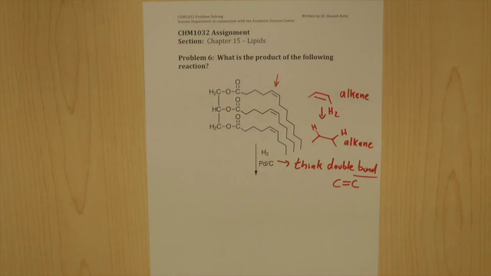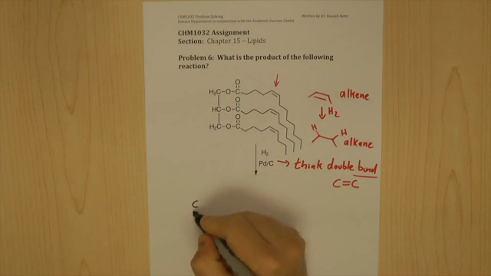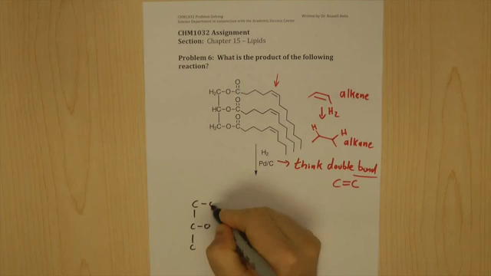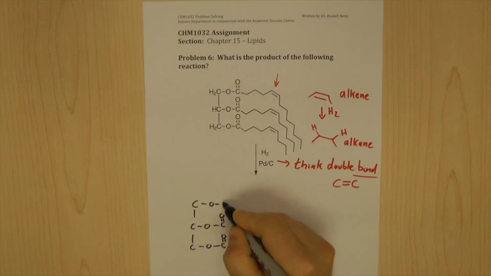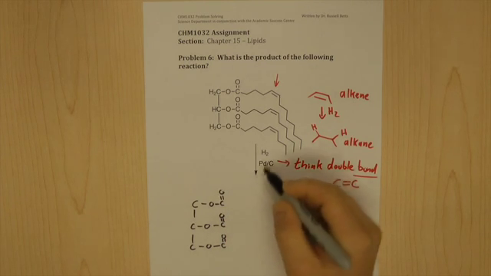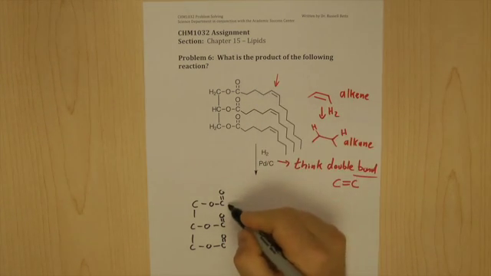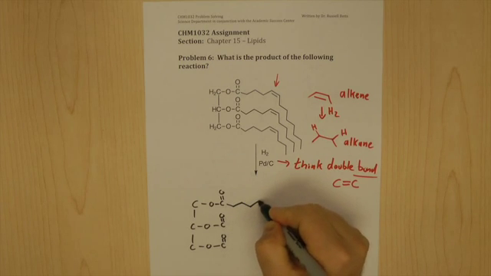So the hardest part of this question is redrawing the structure. That's the hardest part. Let's just start real quick. I know it's a pain, but you've got to do it. If I can do it, you can do it. 1, 2, 3, 4. 1, 2, 3, 4.